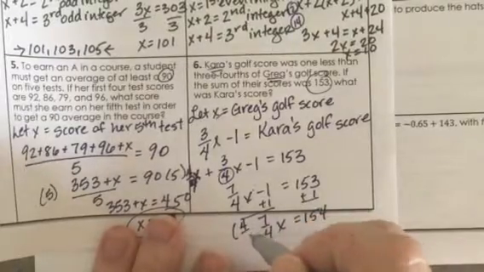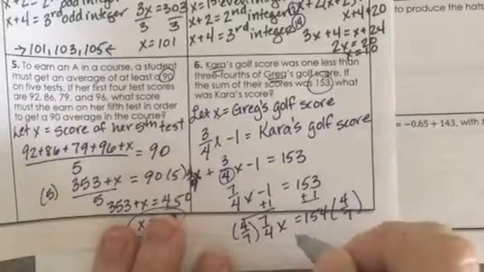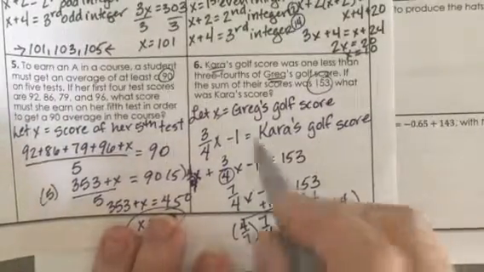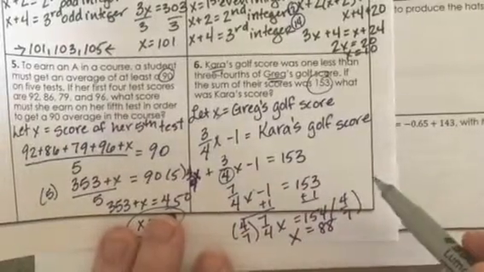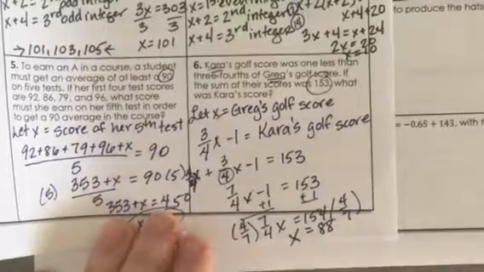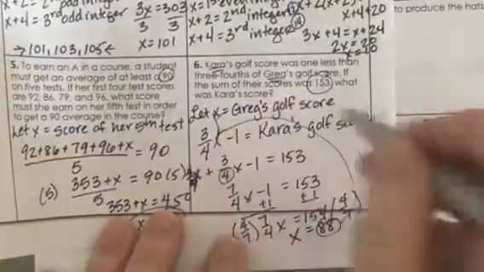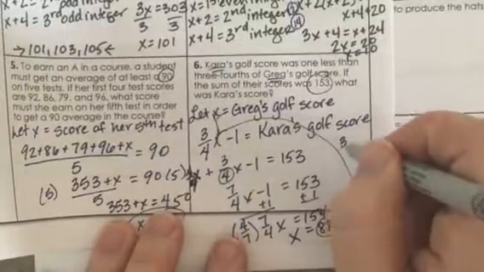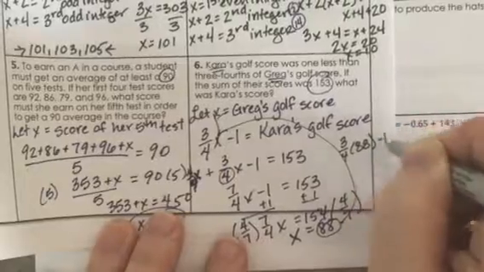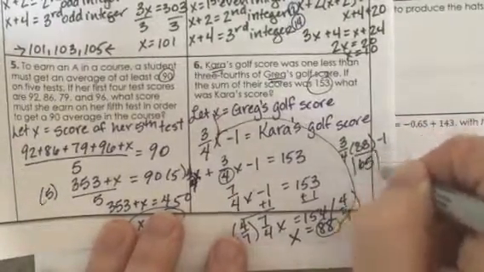Finally, multiply both sides by 4/7. And I get x is equal to 88. But it doesn't ask for Greg's score. x is Greg's score. It asks for Kara's score. So I need to take 88 and plug it in to the formula for Kara's score and get 3/4 times 88 minus 1. In the end, we get that Kara scored 65.